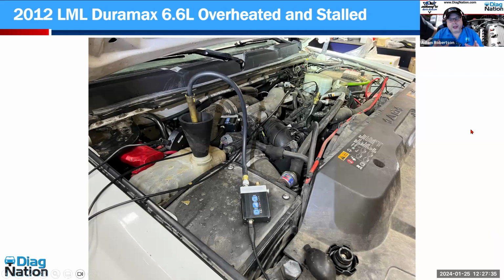At any rate, guys, this literally happened this week, and this is awesome. None of you have even had the chance to see this yet because this was a DiagNation case study. I've got a 2012 LML Duramax 6.6. According to our customer, the shop, a good friend of mine, he goes, Adam, this customer really screwed this truck up. It overheated and they drove it to the point that it stalled.